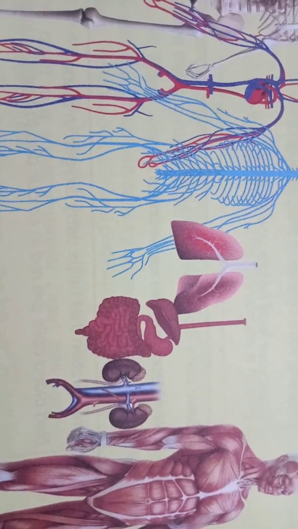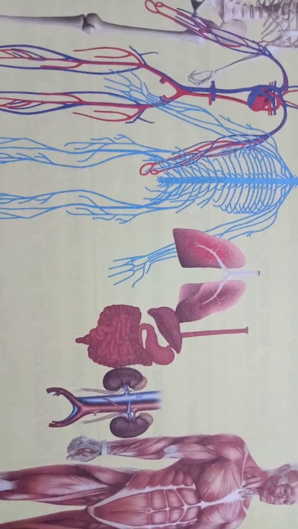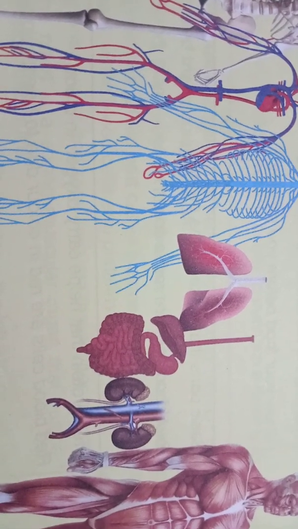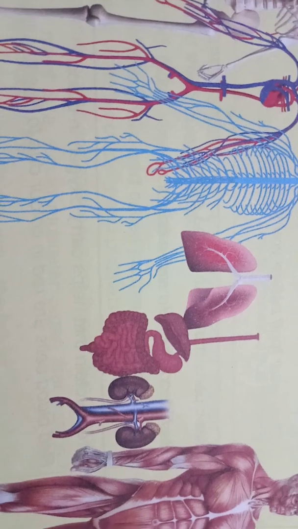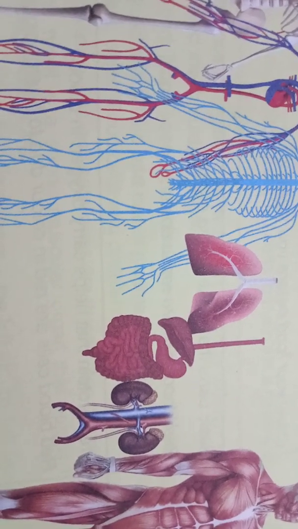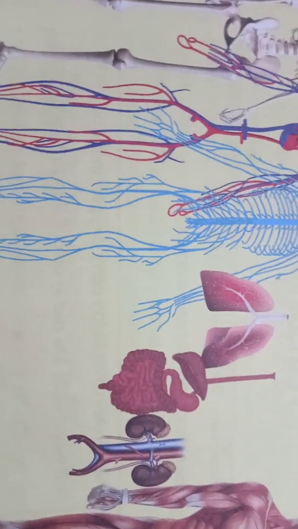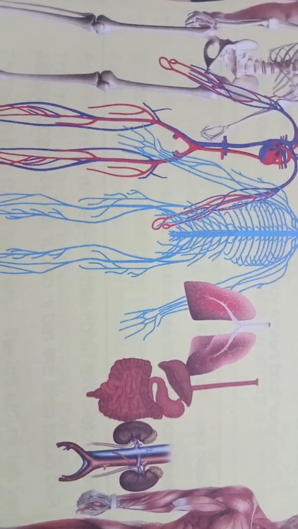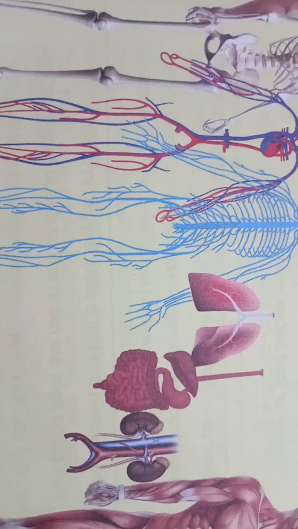Children, all these organ systems, the digestive system, circulatory system, respiratory system, excretory system, skeletal system and muscular system, are controlled and monitored by the nervous system. Okay.